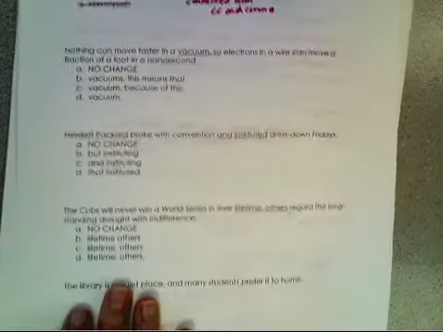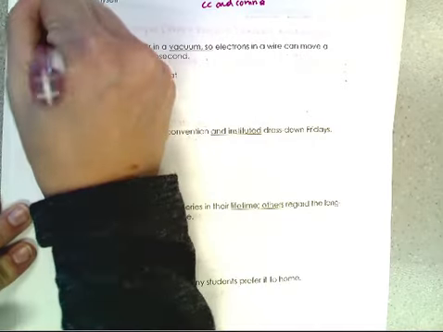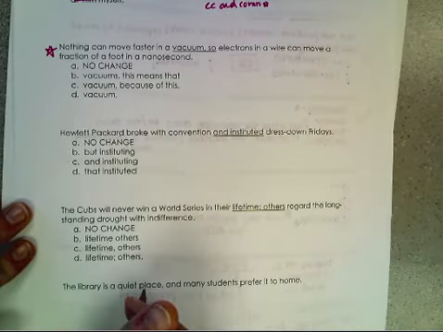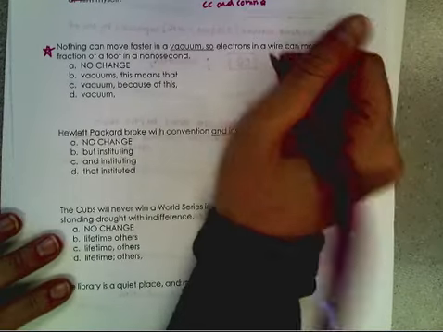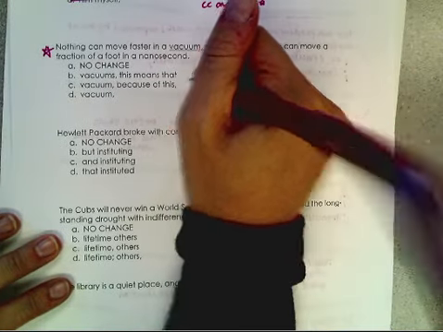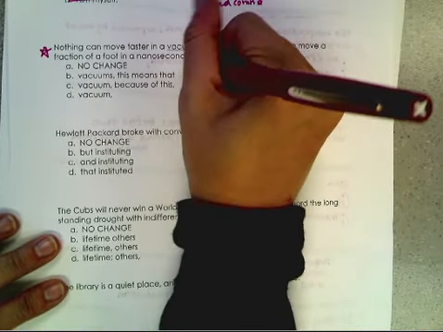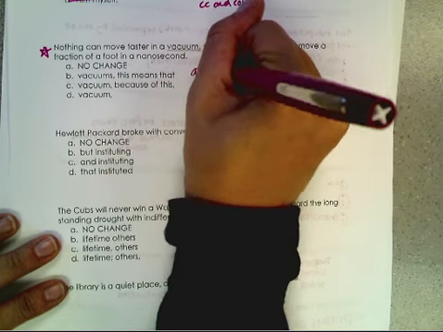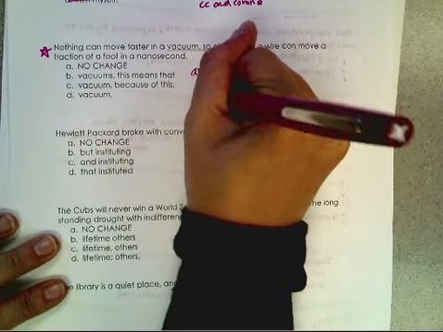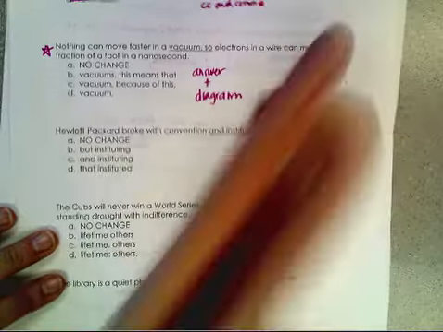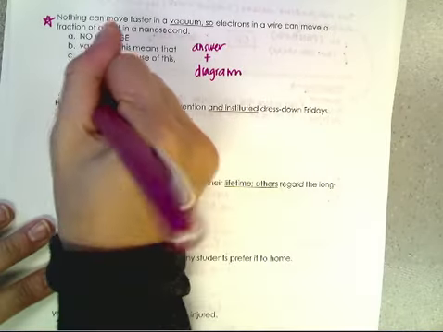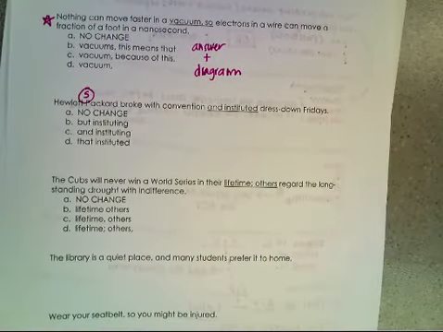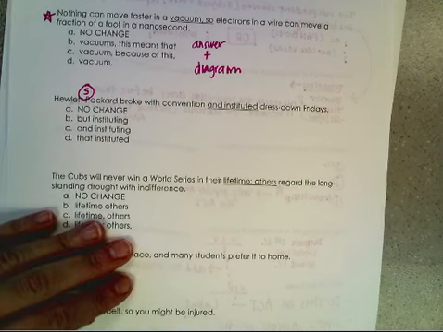I also want to look at, and this one I want you guys to try on your own in terms of answering and diagramming. So you're going to answer and diagram. But I want to look at this one. So my subject is going to be Hewlett-Packard broke with convention and instituted dress down Fridays. Great.